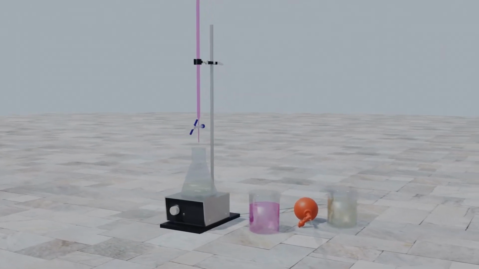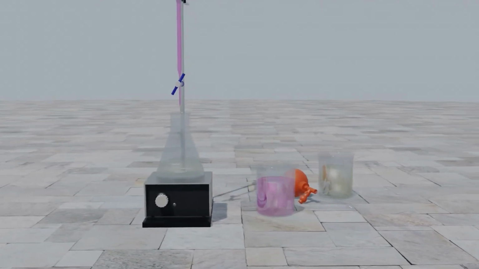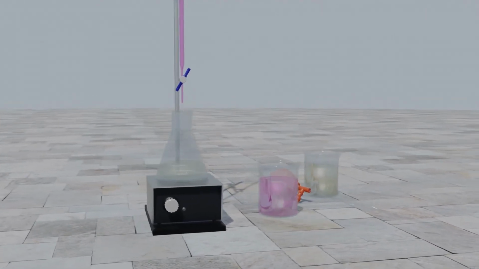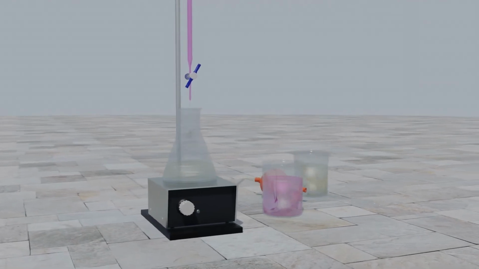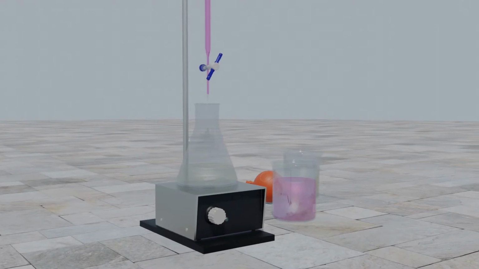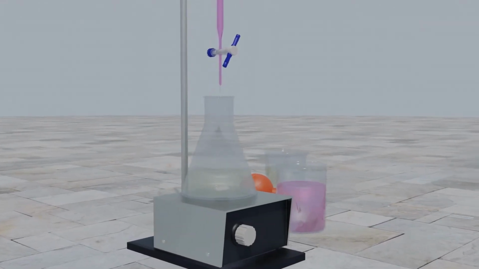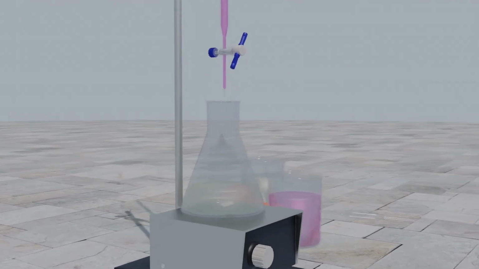When we do a redox titration, we still apply all the basic principles of titrations. Our apparatus would mainly consist of a burette attached to a ring stand with a burette clamp, an Erlenmeyer flask, a magnetic mixer, and a pipette with a suction bulb. In a redox titration, we titrate an oxidizing agent with a reducing agent, or vice versa.